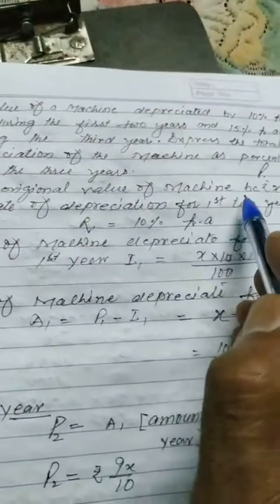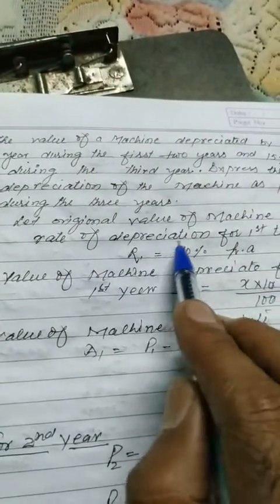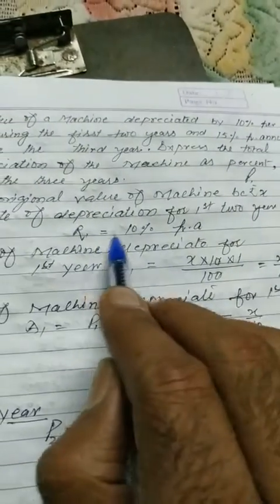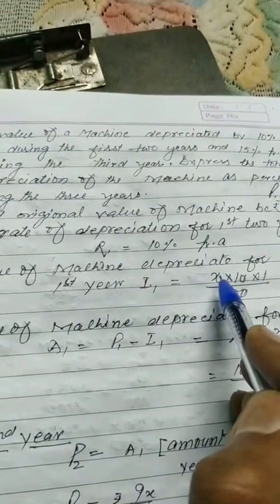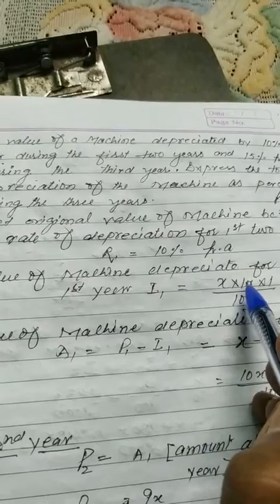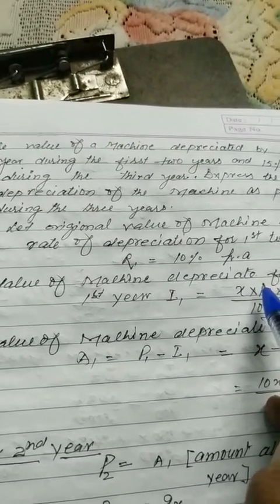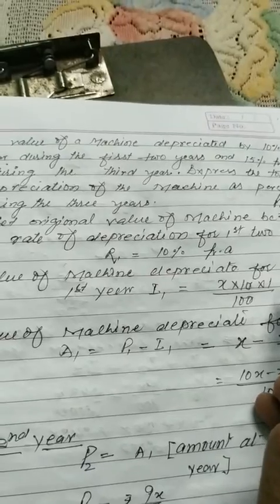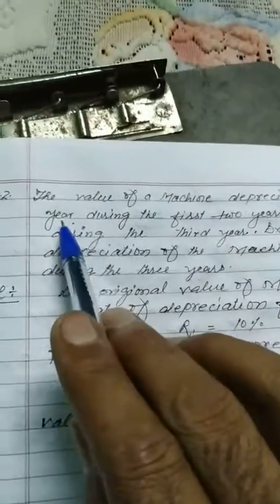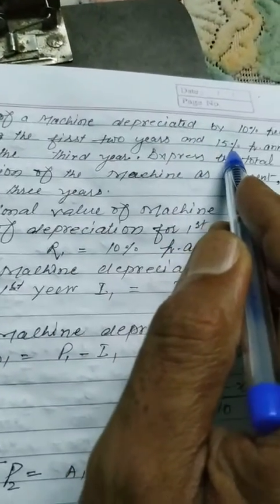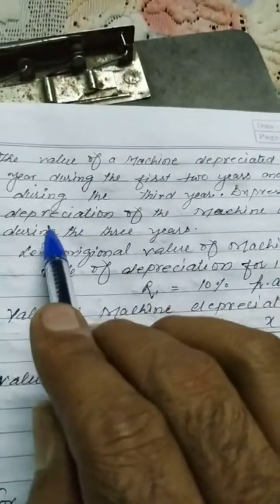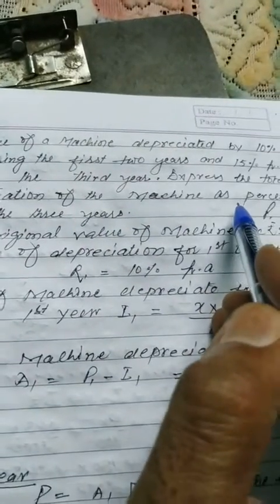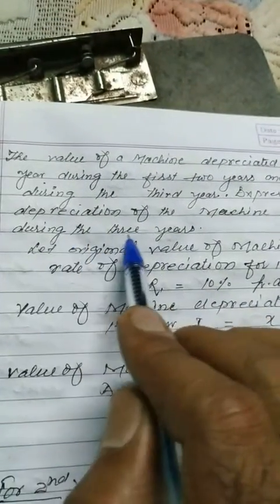Let the original value of the machine be x. Rate of depreciation for the first year is 10% per annum. Value of the machine depreciated for the first year, I1, equals principal, rate and time, that is x multiplied by 10. I repeat again, the value of the machine depreciates by 10% per year during the first 2 years and 15% for the third year. Express the total depreciation of the machine as a percentage during the 3 years.